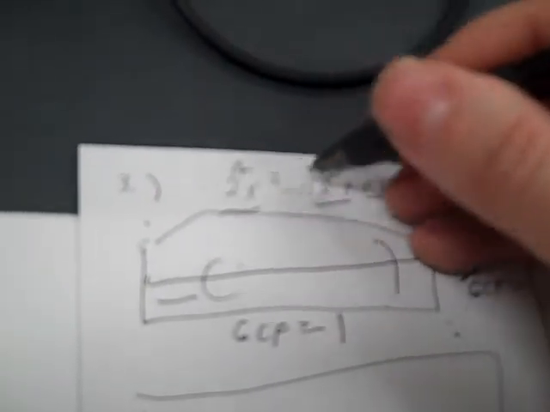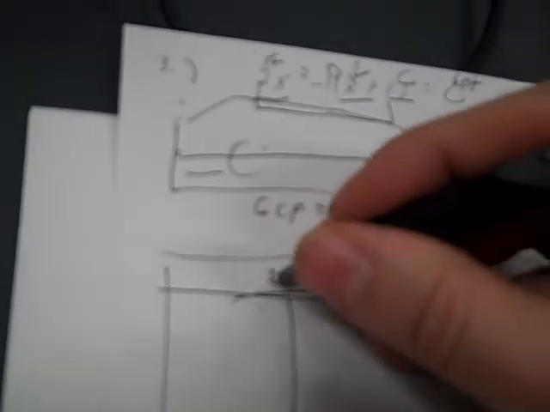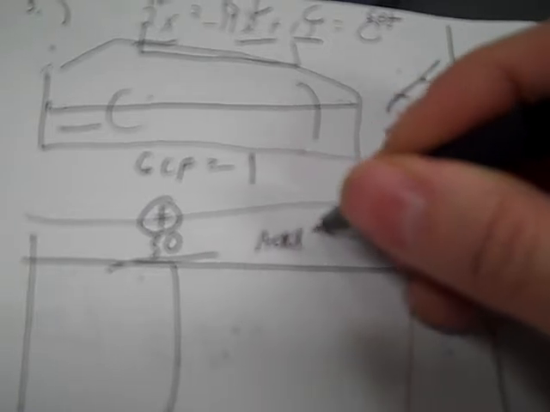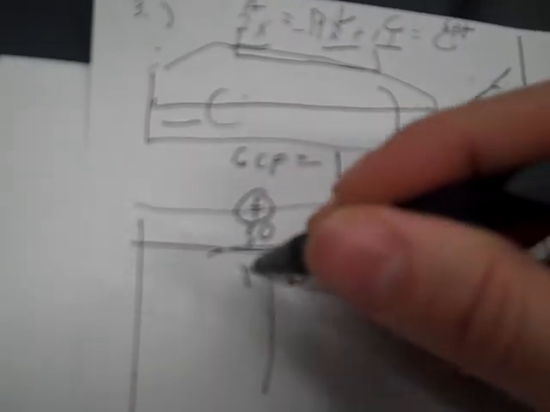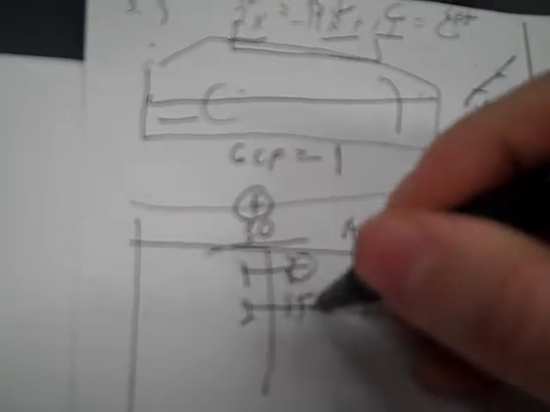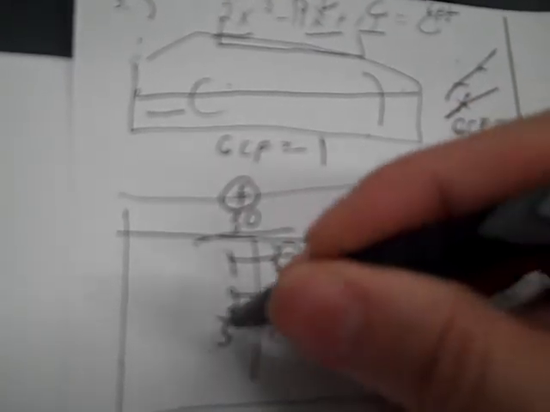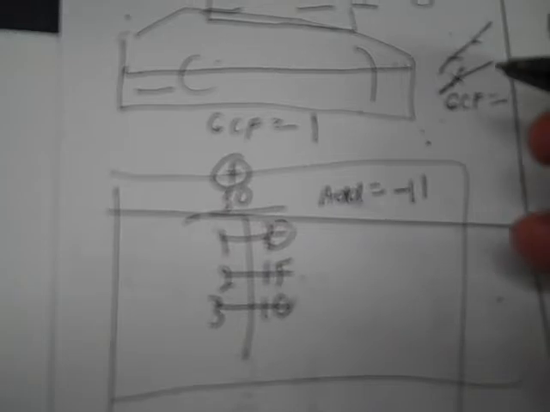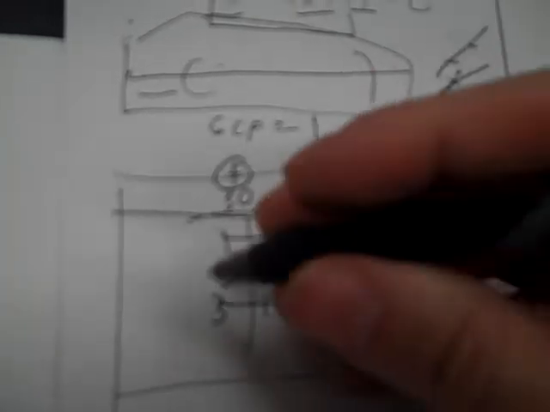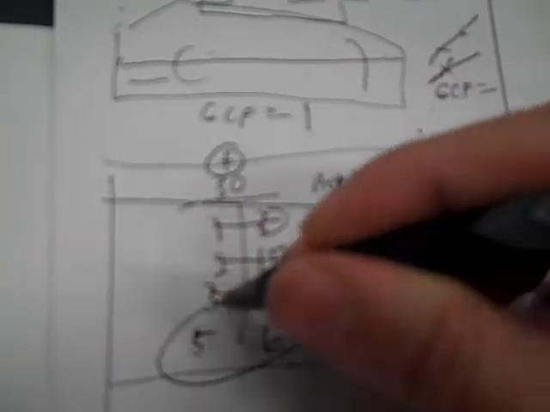So GCF's 1. A, B, C. So positive 2 times positive 15 is 30 positive. So that's an add trying to get to 11, which is negative. 1 and 30, nope. 2 and 15, nope. 3 and 10, nope. Divide by 4 is a decimal. 5 and 6, yep, that'll work.